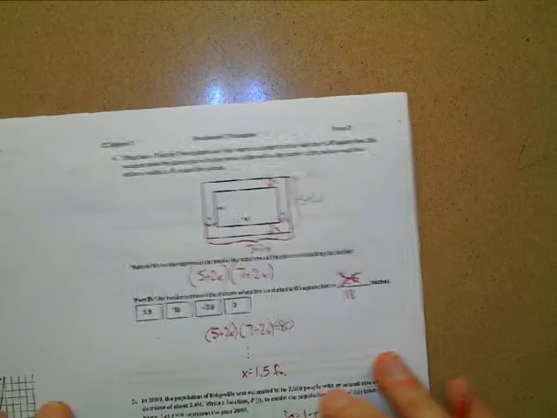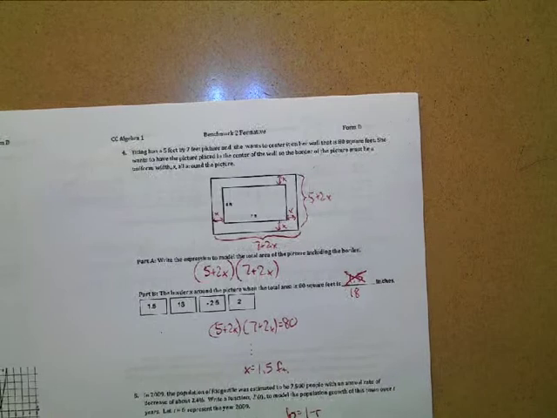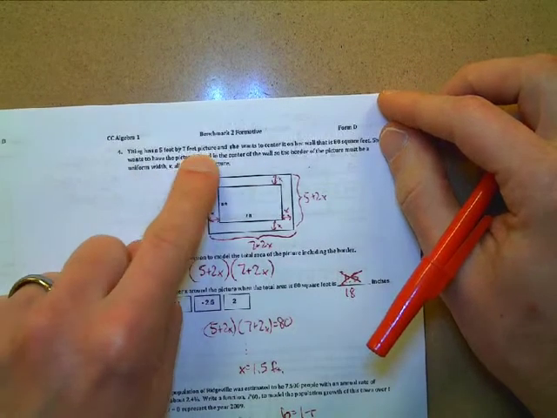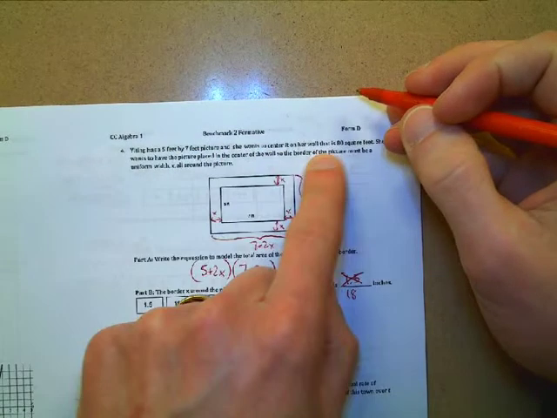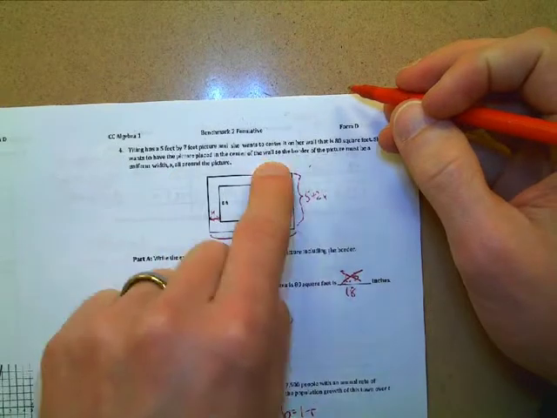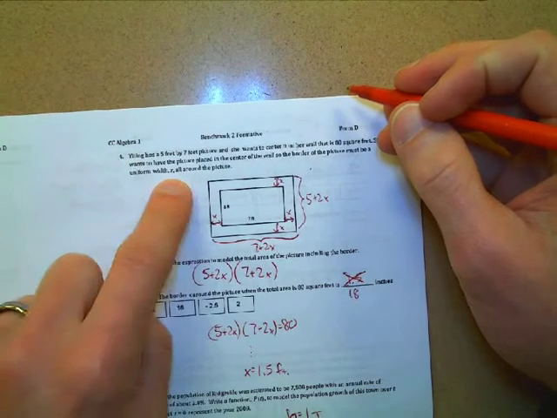All right, number 4. This is our classic border problem. Yi-Ting has a 5 feet by 7 foot picture, and she wants to center it on her wall. That's an 80 square foot wall. She wants to have the picture placed in the center of the wall, so the border of the picture must be a uniform width all around the picture.